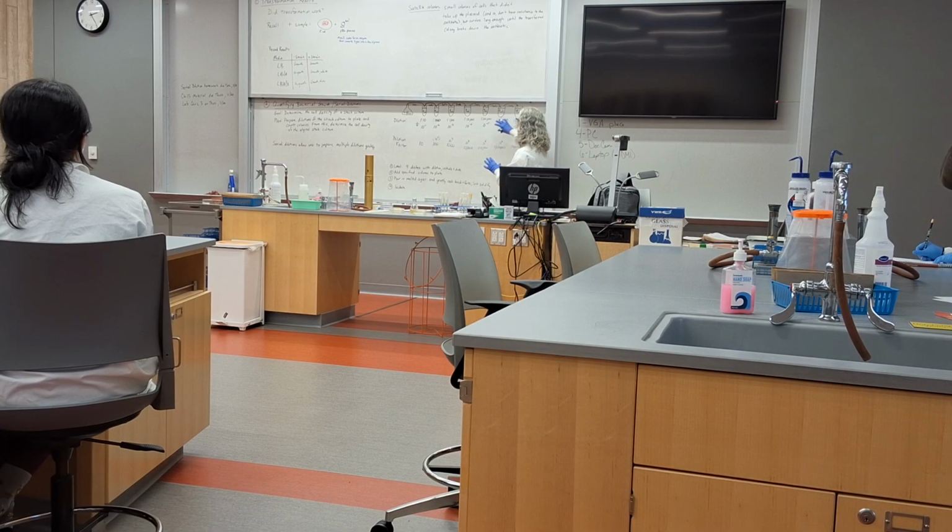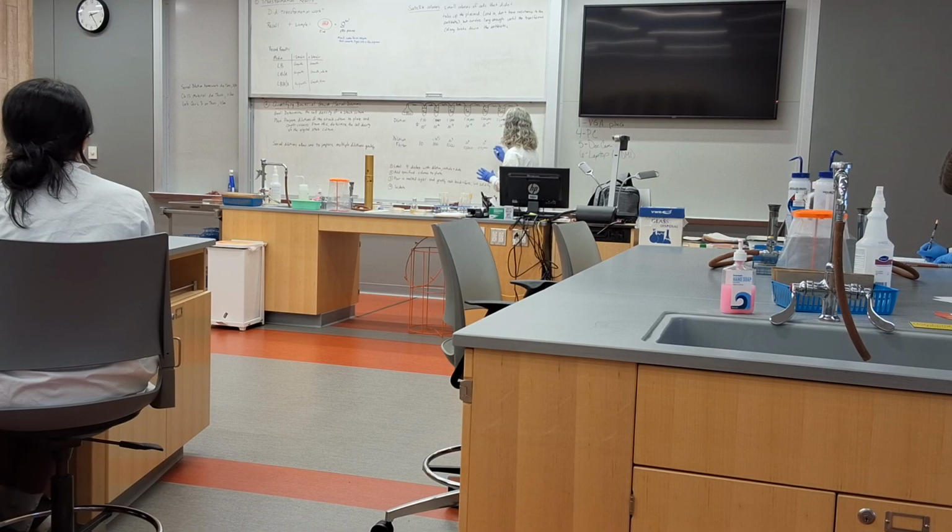So you're going to prepare all these 7 dilutions. Once you have all the dilutions prepared, your 10 to the minus 6 dilution, you are going to use, as well as your 10 to the minus 7.